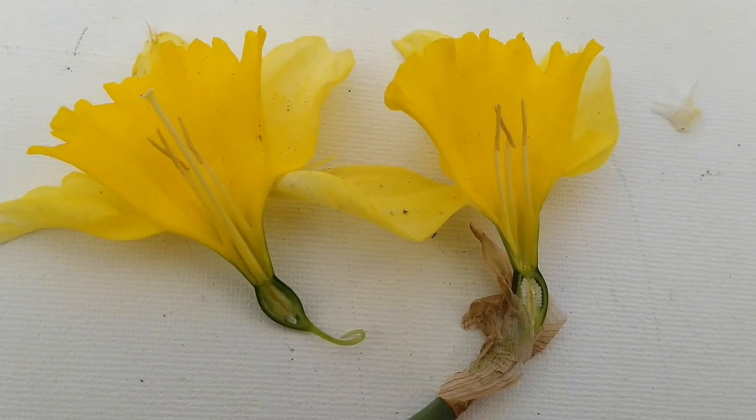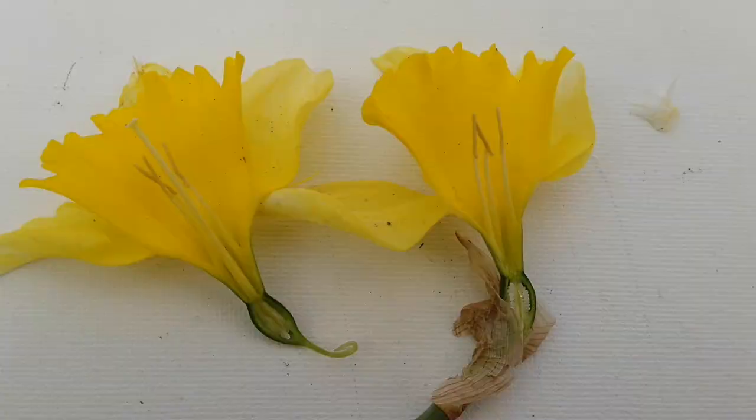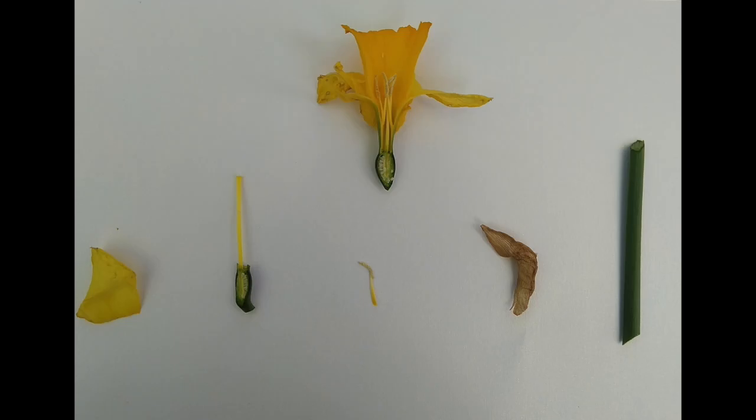All right, I'm going to take these a little more apart so that we can look at each part super individually. So we can look at our flower and all of its individual parts. Here's the petal, the pistil, the stamen with the anther on top. We have the sepal here, and the stem.